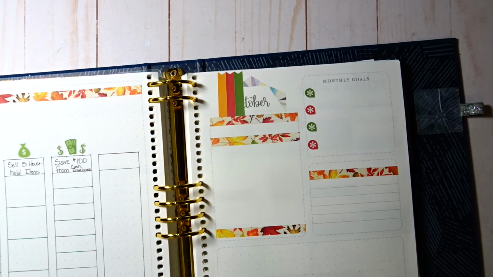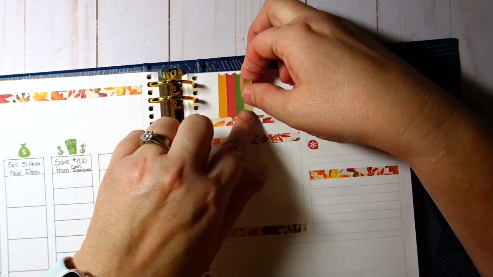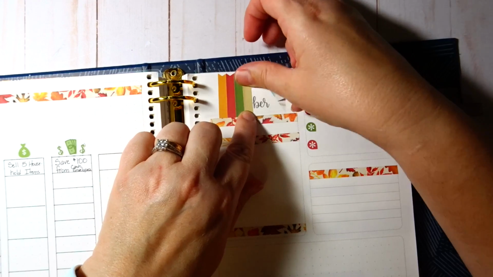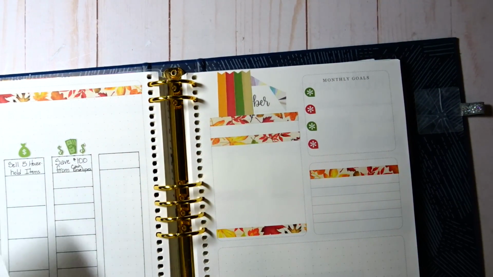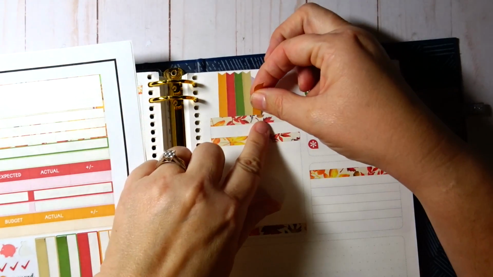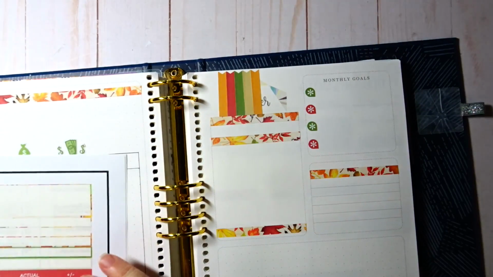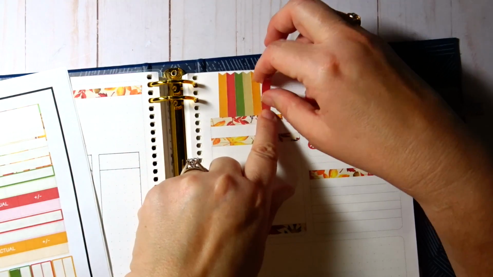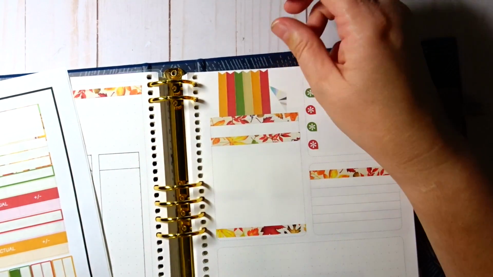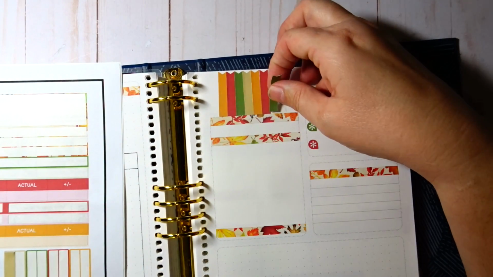If I remember correctly, I did have to use some whiteout because I didn't have quite enough stickers to get to the end. So we'll see how that goes. All right, let's see. I might have to use whiteout just right on the edge right here. I think I really need one more page flag.